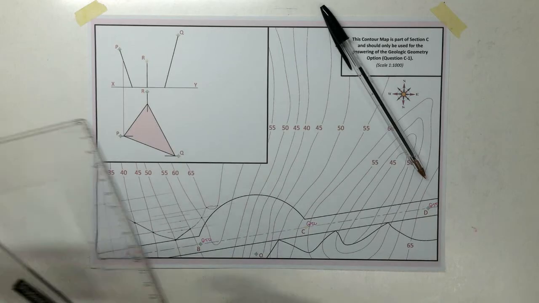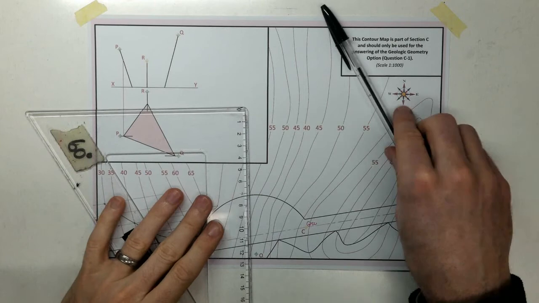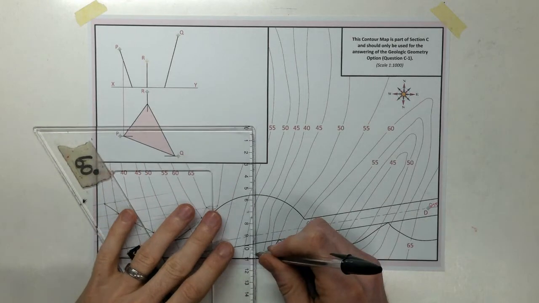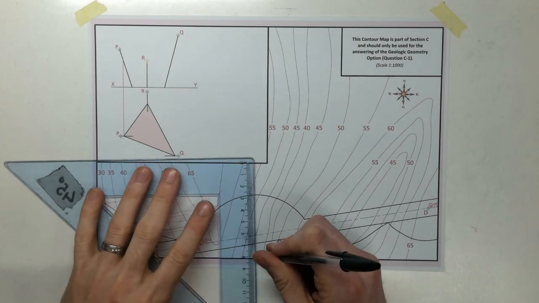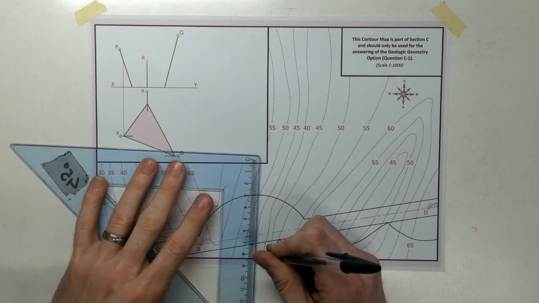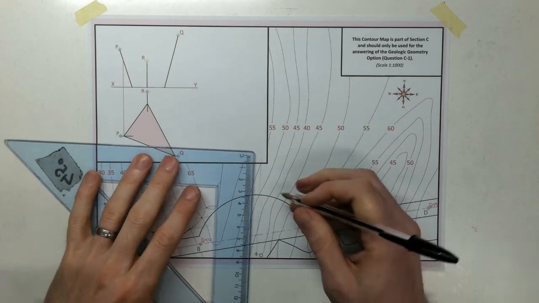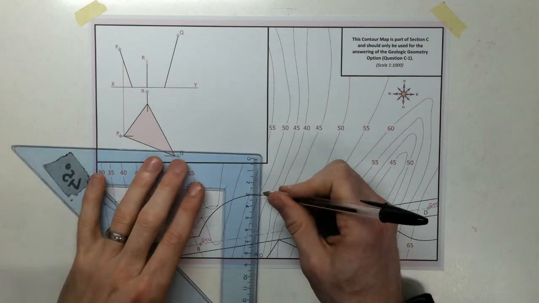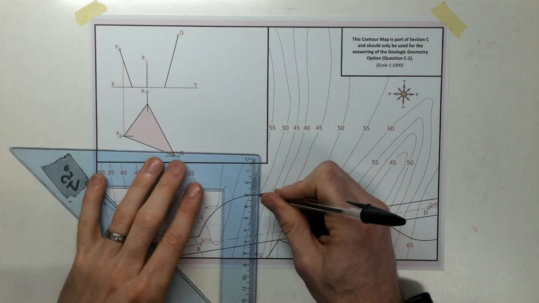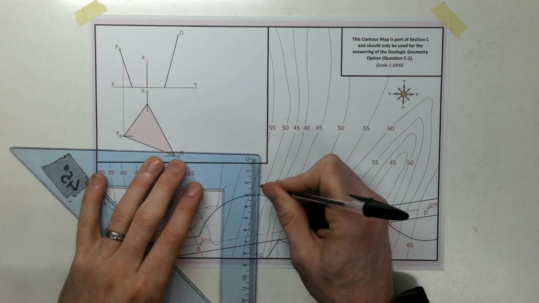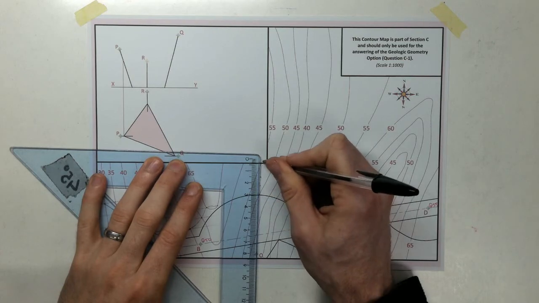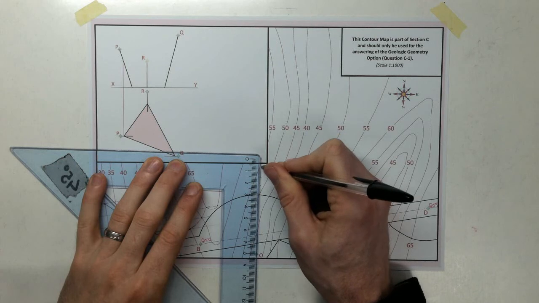So I want to use my set square here as a point of measurement. We go out and we're cutting, so it's going to be 7.5 again, 7.5, 7.5.